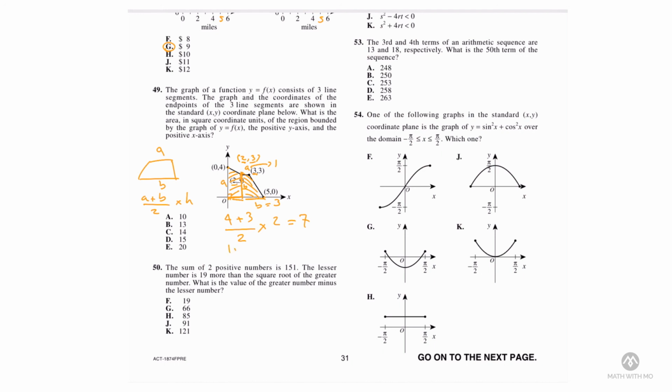So 1 plus 3 over 2 times the height. The height in this case is 3. So 1 plus 3 is 4, 4 divided by 2 is 2, 2 times 3 is 6. So 6 plus 7 is 13. B is the answer.